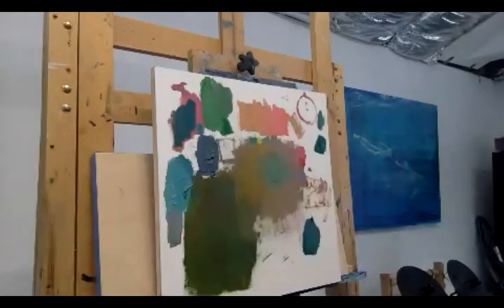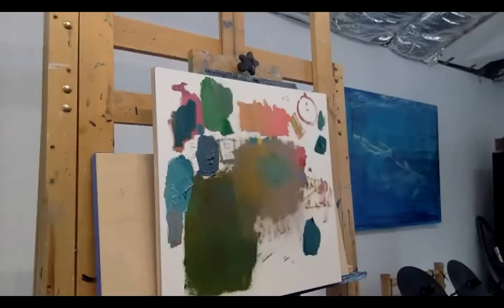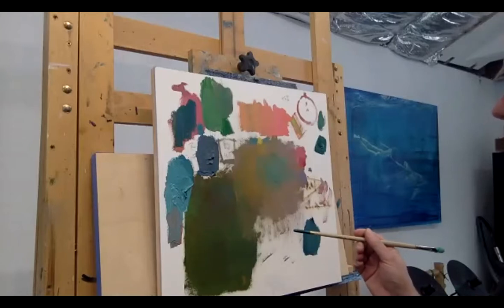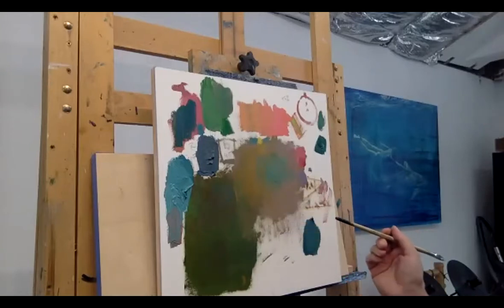Right. So maybe I'll add about 12% of the red in the orange and 12% in the purple. Wait a minute. You're going to add 12% of red to the orange? Yes, and 12% to the purple.